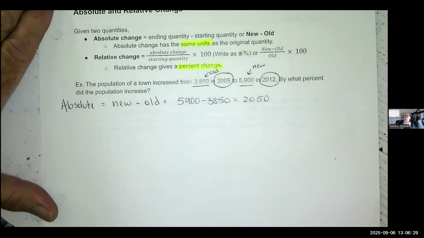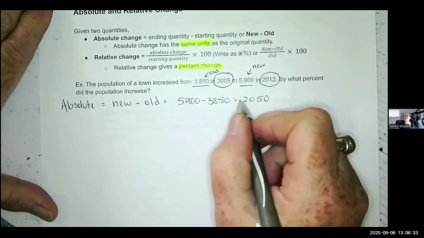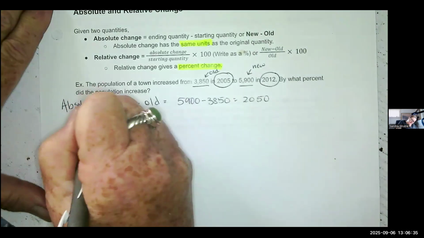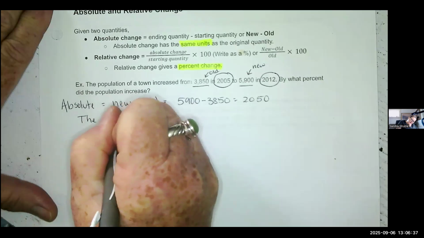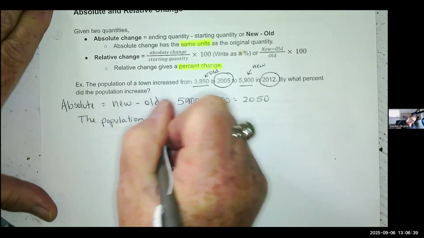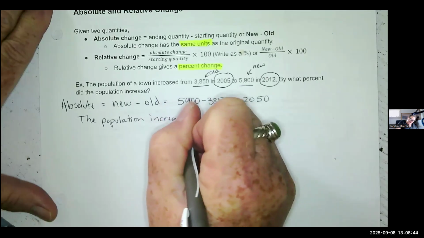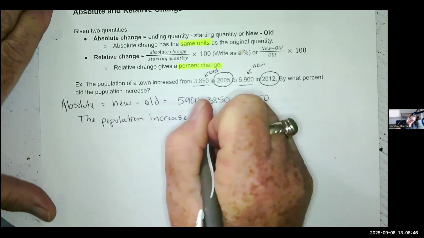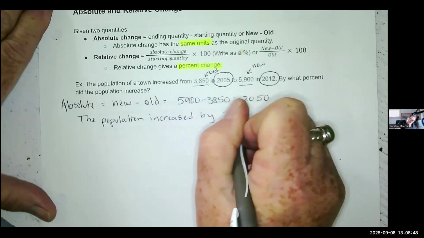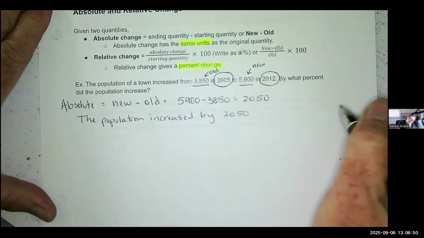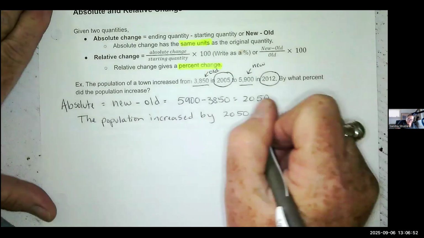I would say the population increased because it's positive. You're going to use either increased or decreased, depending upon if it's positive or negative. The population increased by 2050. That's all you need to say.